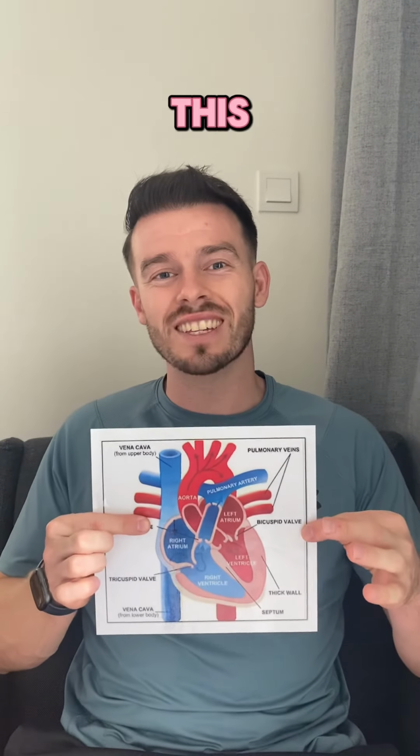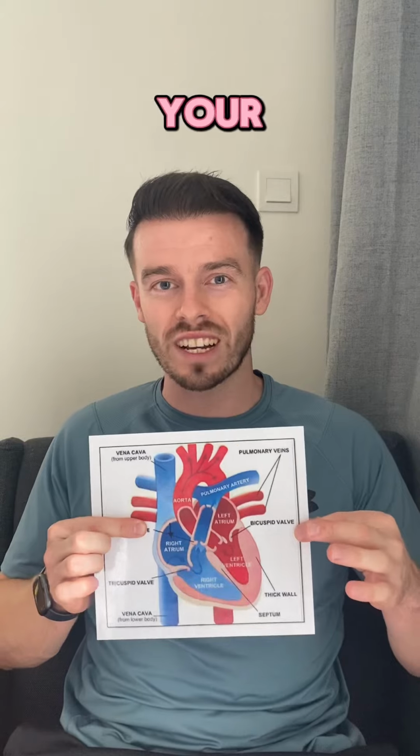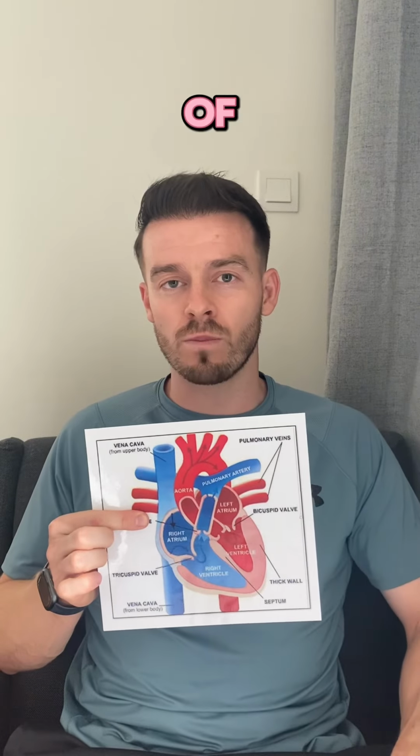If you are a GCSE PE or biology student, this is the place to be in the lead up to your exam. So today we explore the cardiac cycle, chambers of the heart, and the pathway of blood around the body.